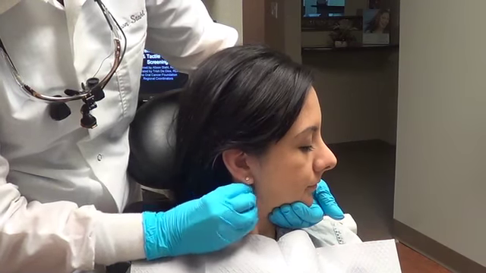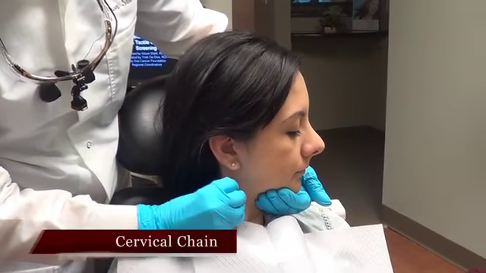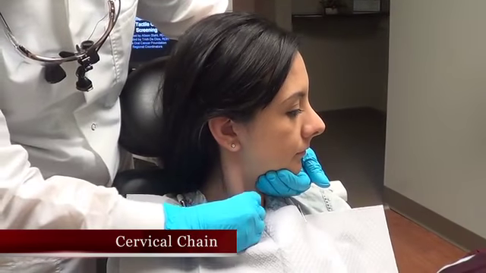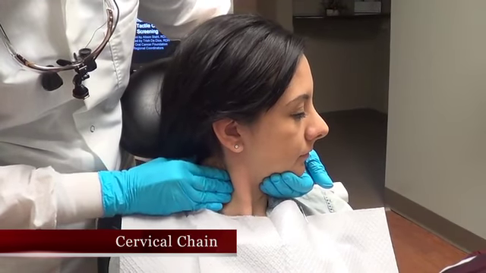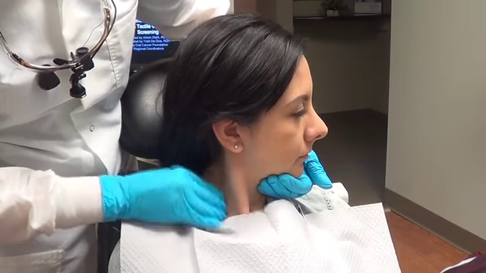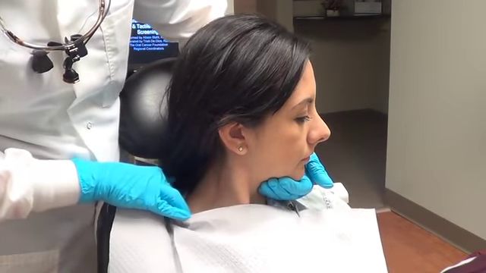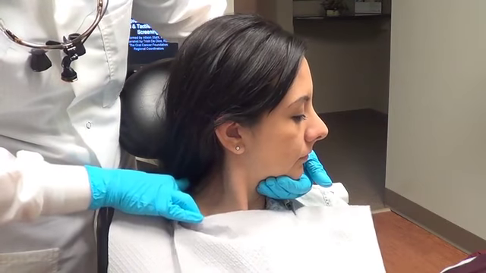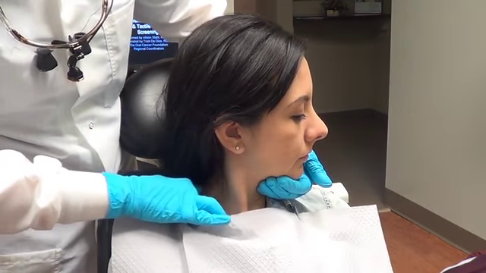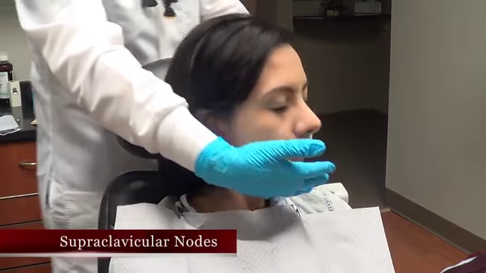Now have the patient turn their head and lower their chin, as this helps protrude the sternocleidomastoid muscle for easy palpation. While in this position, also examine the anterior and posterior cervical chain of lymph nodes. Repeat on the other side. During this part of the exam, it is convenient to also palpate the supraclavicular nodes.